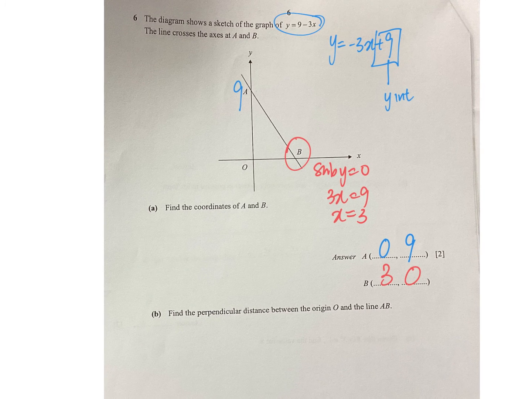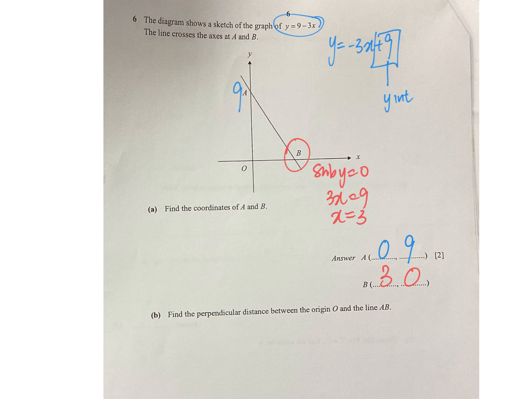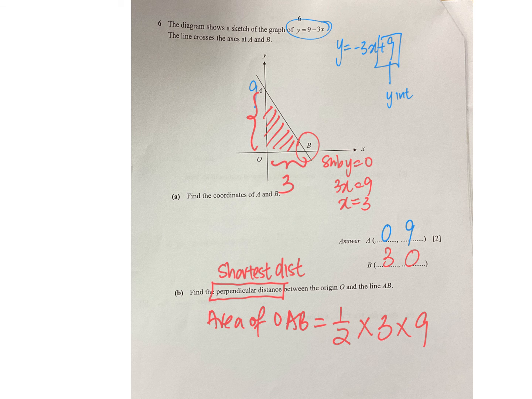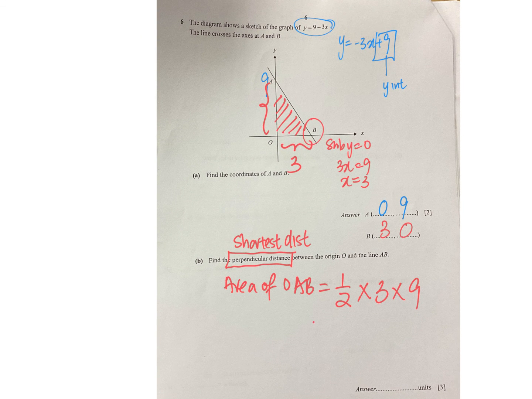Most of you got this right. The last one. I told you all before, right? Perpendicular distance, shortest distance, you use area. So first step, area of OAB is half times base times height. So half times 3 times 9, because this is 3 and this is 9. Okay, so what do you get here? 13.5. If you can get this, it is 1 mark first.